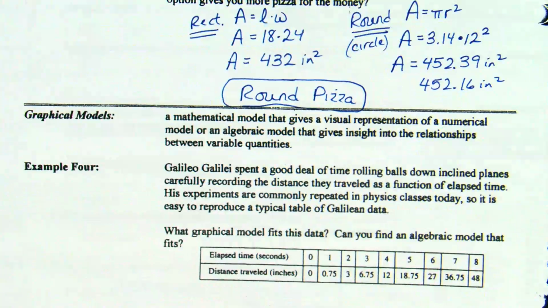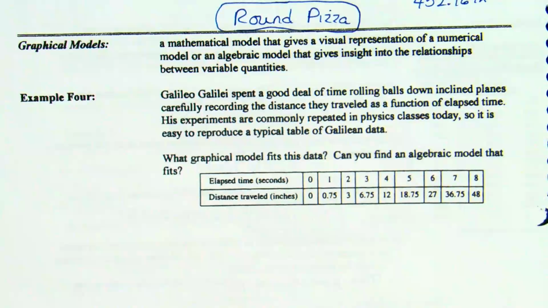Graphical model. A graphical model is a mathematical model that gives a visual representation of a numerical model or an algebraic model that gives us insight into relationships between variable quantities. Okay. Hopefully your calculators are still close by your side, because we're going to use them again.